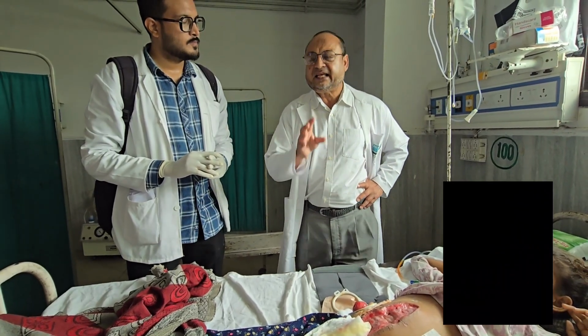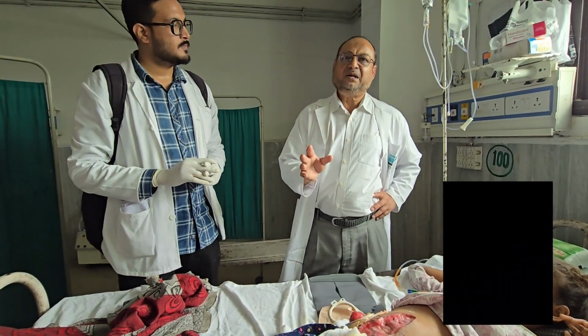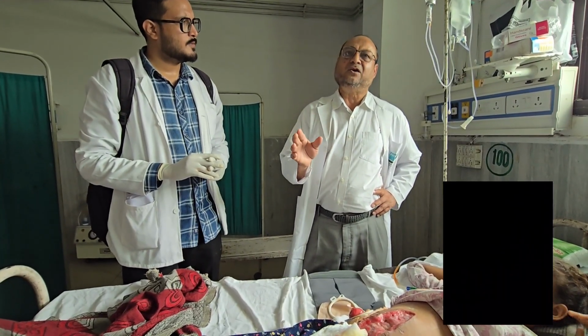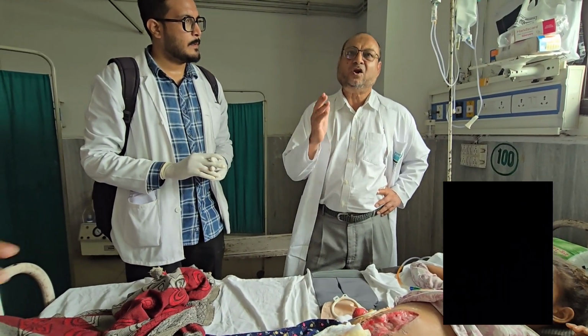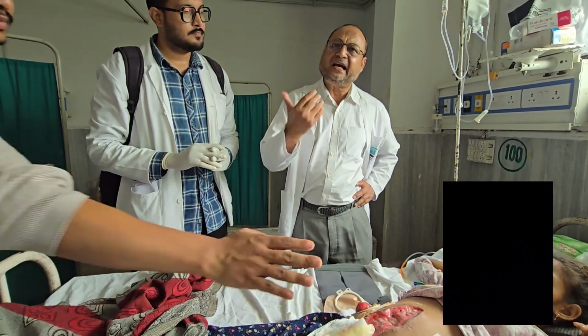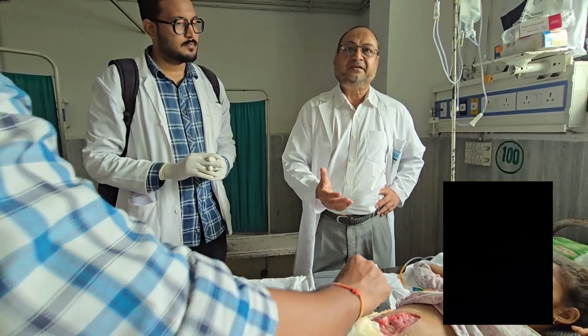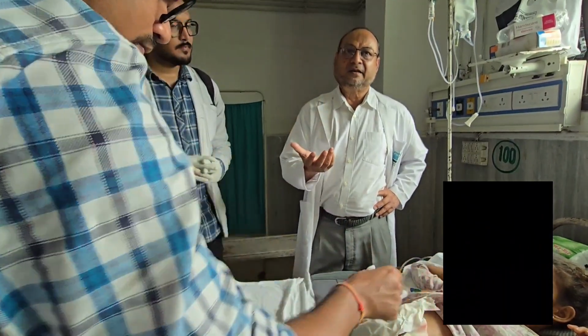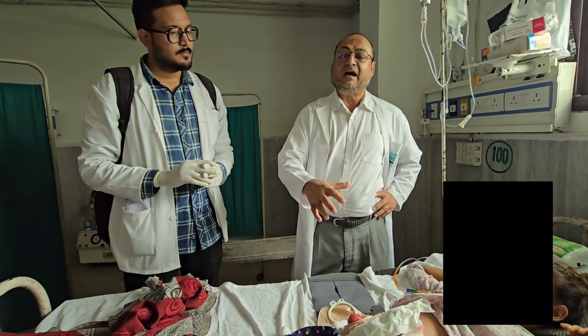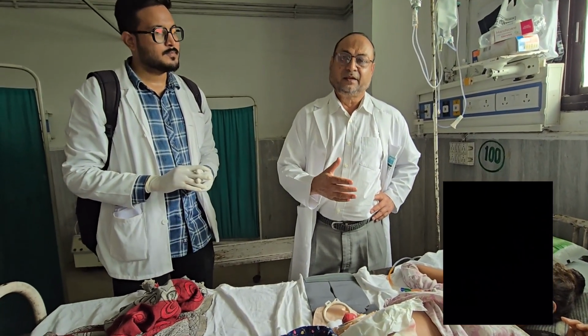So this is another complication which occurs after an abdominal surgery where you have done an ileostomy. So don't think that ileostomy is a safe procedure. It can have many other complications. It can prolapse, it can recede, it can get blocked, and it can cause intestinal obstruction as it has caused in this case. Thank you very much.